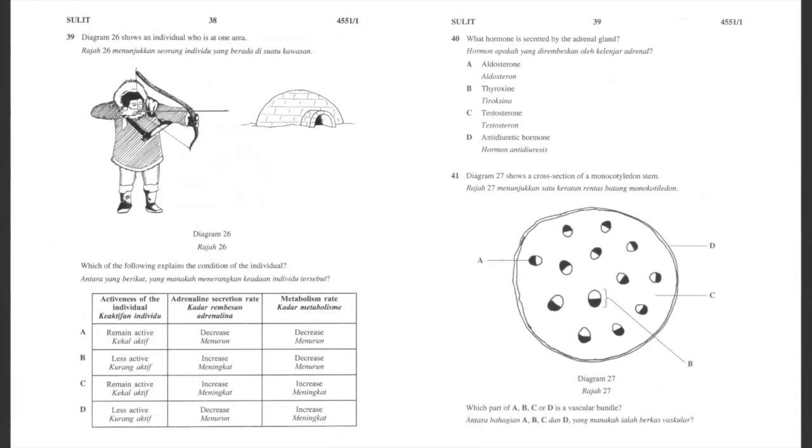Okay, 39. Condition of individual. Okay, 39, the answer is C. It will be remain active. Adrenaline will increase and rate of metabolism will increase.